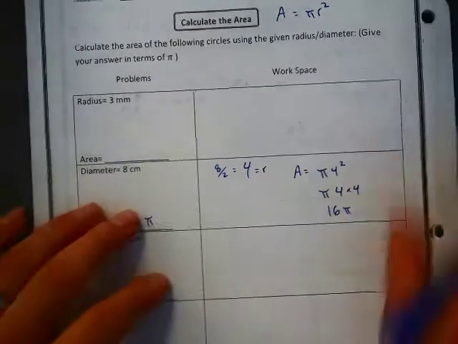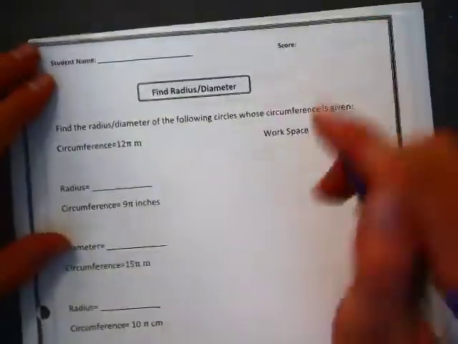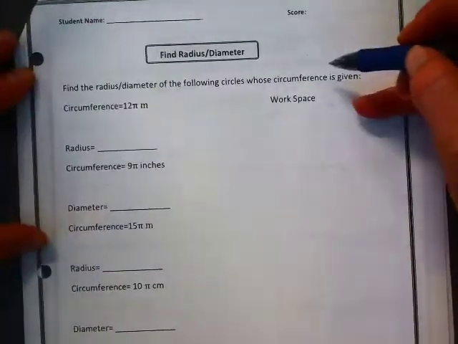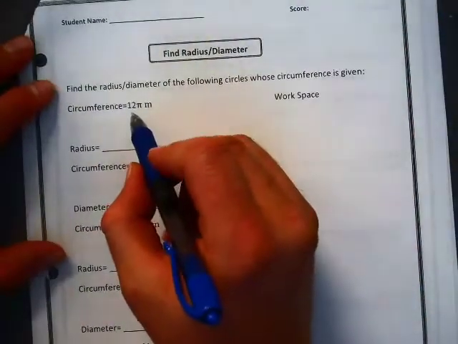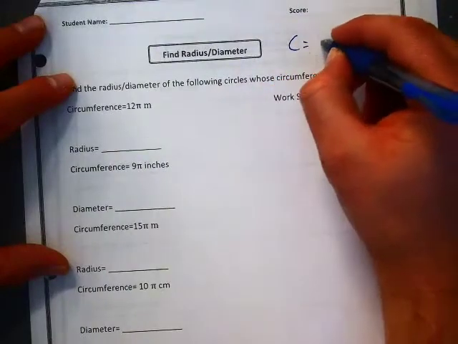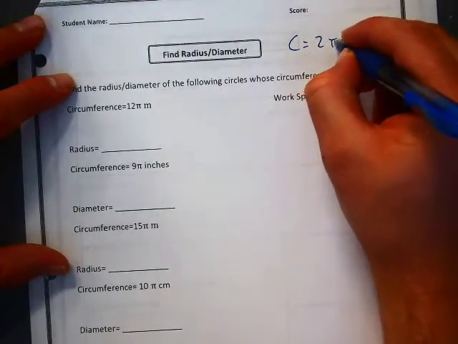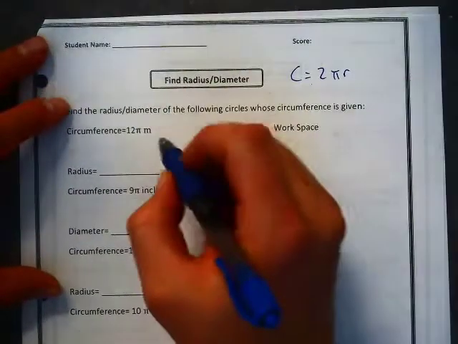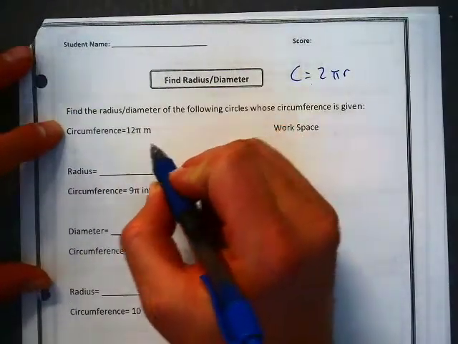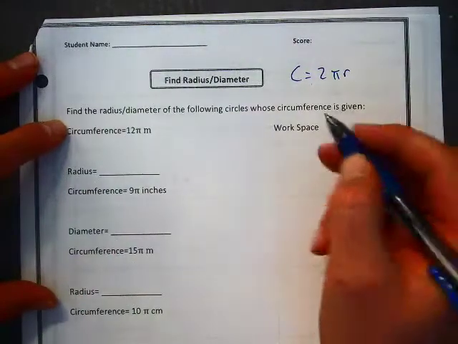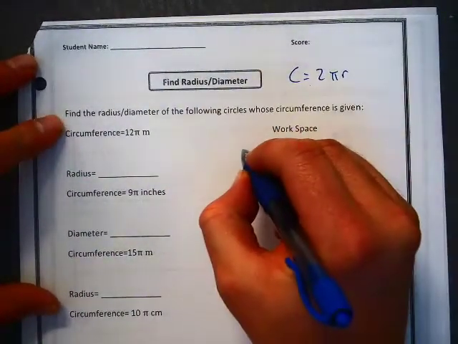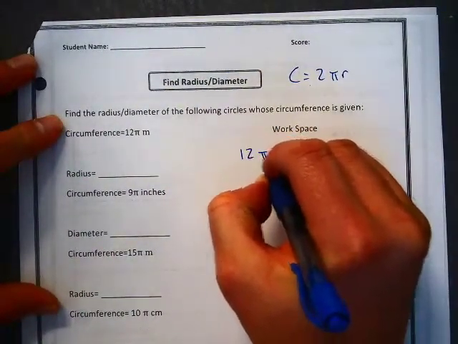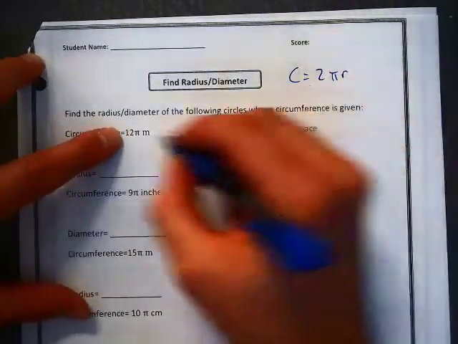Alright. Next example. Find the radius and diameter. So I'm given the circumference. Circumference is 2 pi r. Again, always write it up there. It just makes things easier. So here we have the circumference is 12 pi, right? It gives you the circumference.